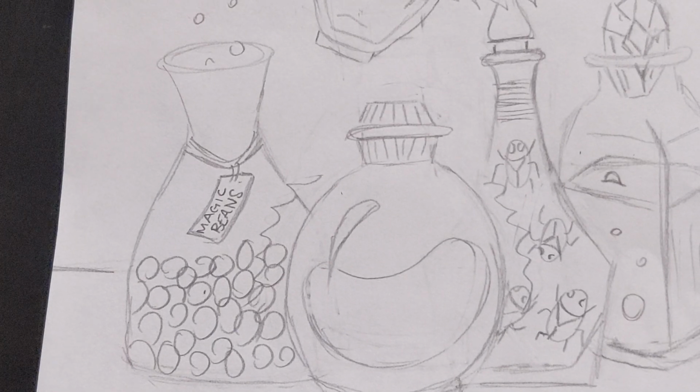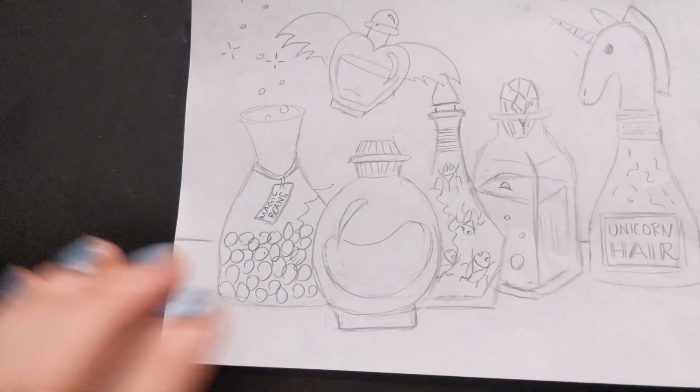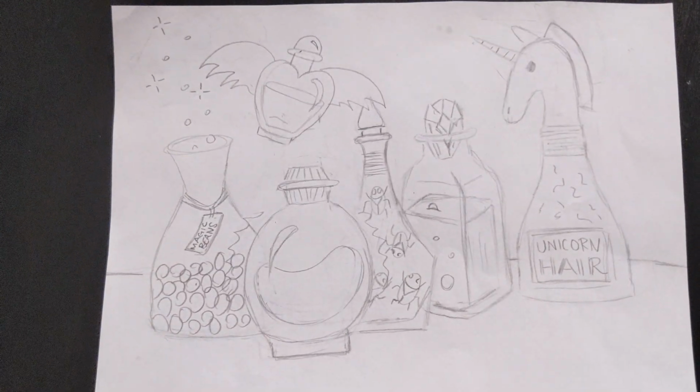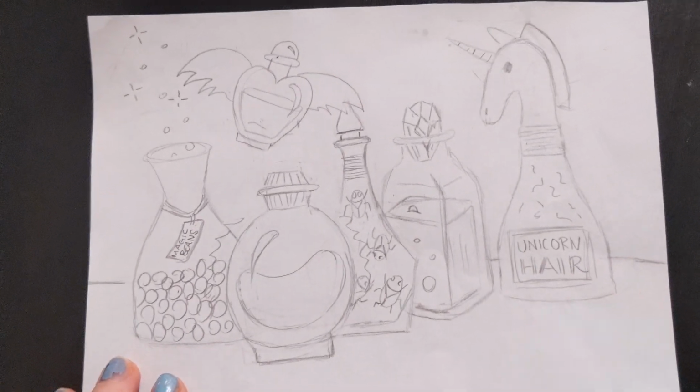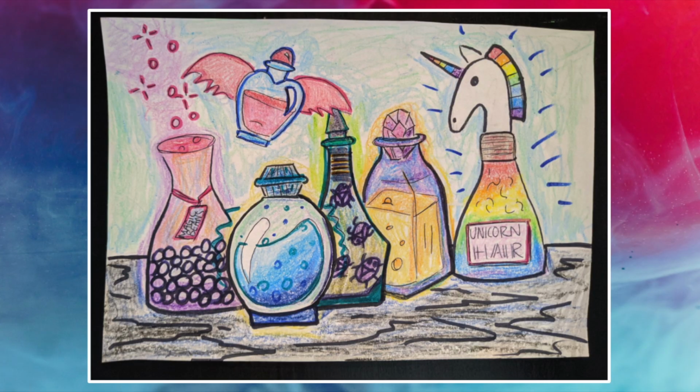And I'm pretty happy with that last bottle, and that is it. I look forward to seeing all of your awesome magical potions, and I can't wait to see what you guys have come up with.